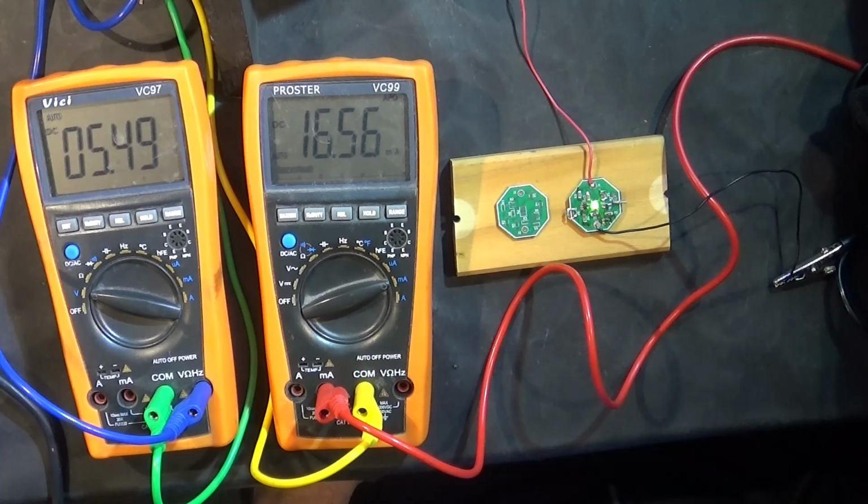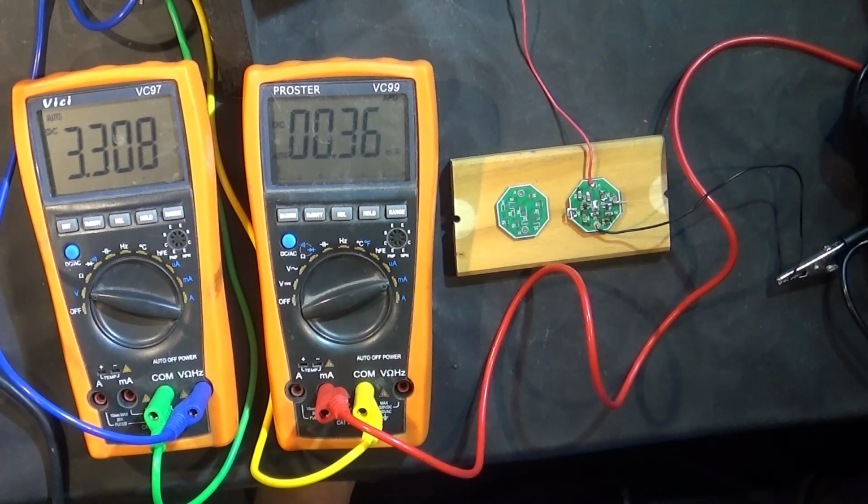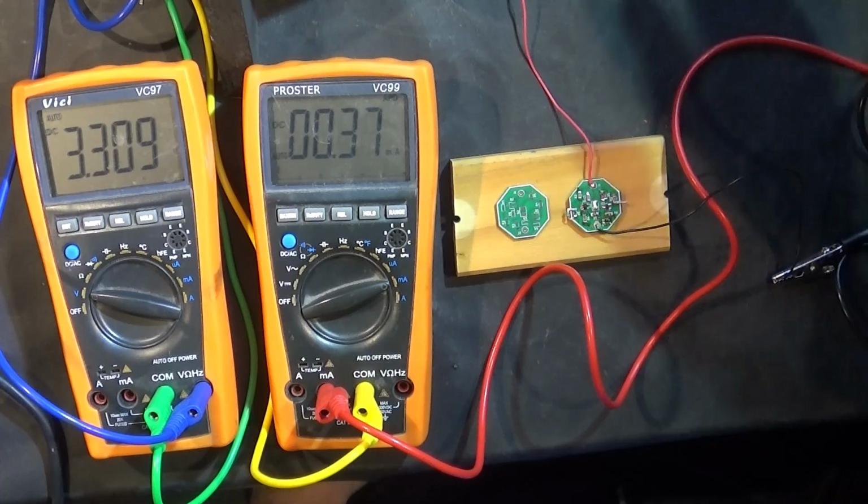Okay, we now start turning it down again. Okay, 3 volts. Okay, that's gone off at 3.3, again a little higher than we wanted. I will review the values, but that is going to work for now to test the functionality.